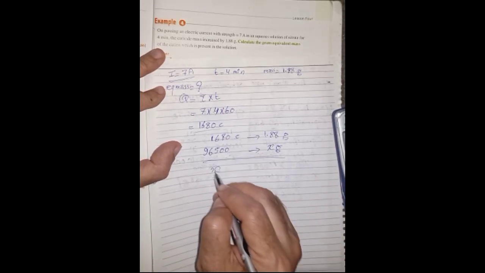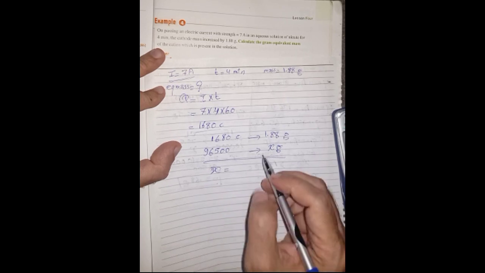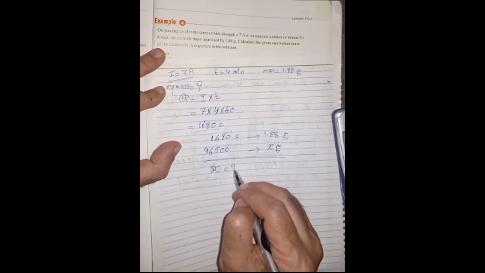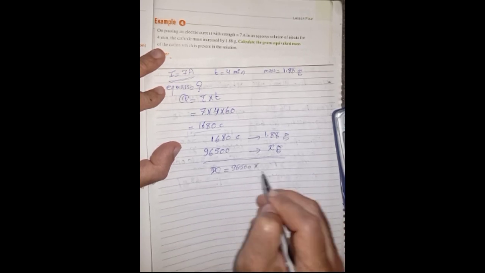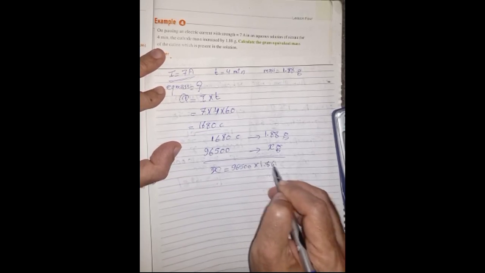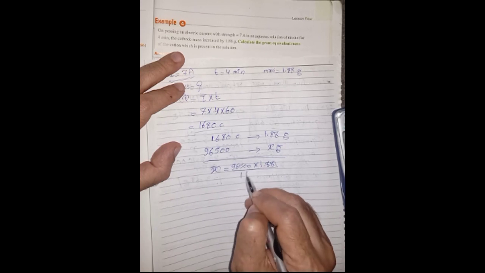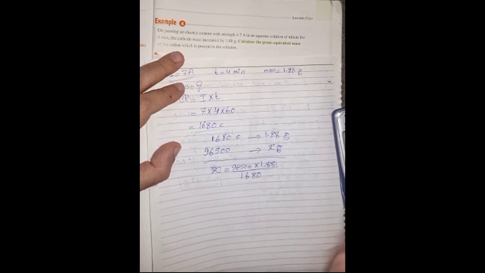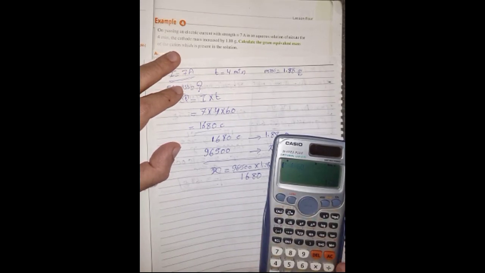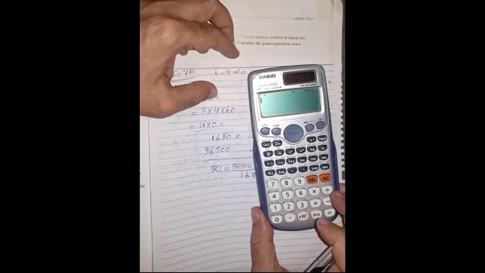The equivalent mass can be calculated from this equation: cross multiplication, 96,500 times 1.88 over 1680, and let us calculate it with each other.